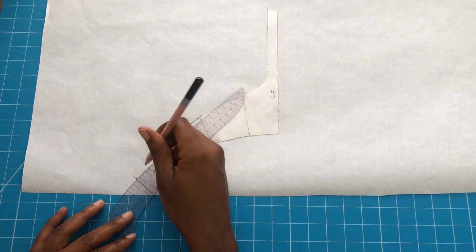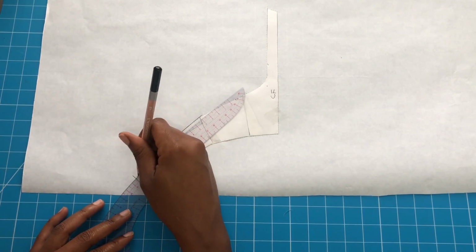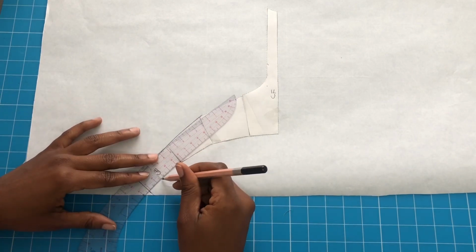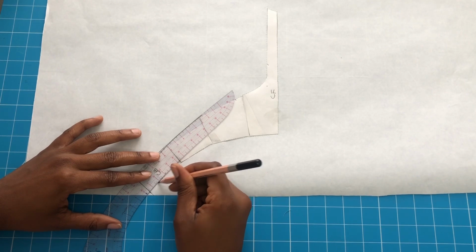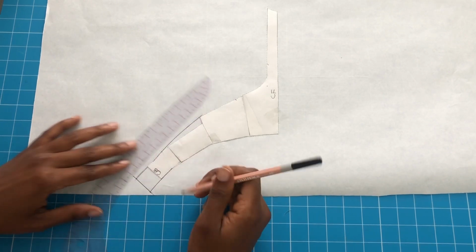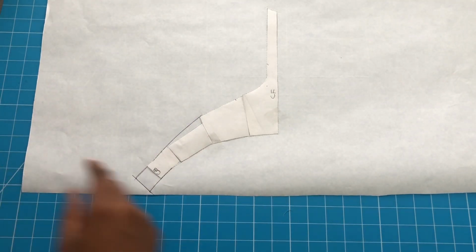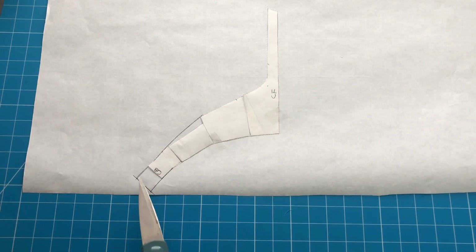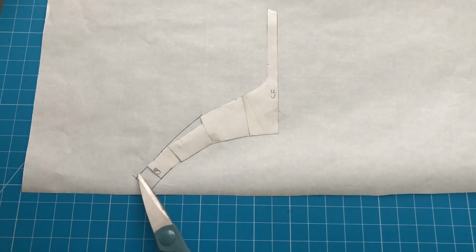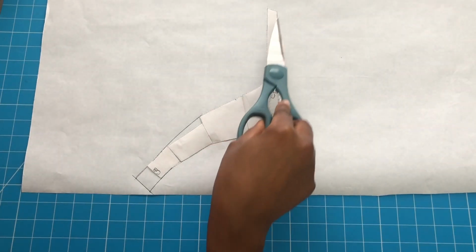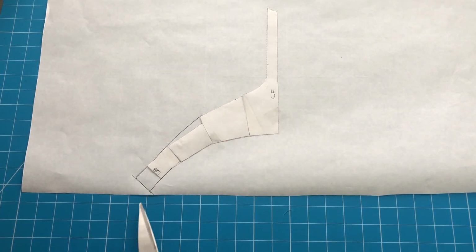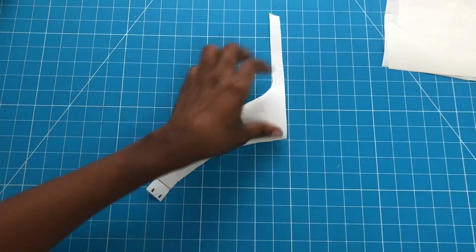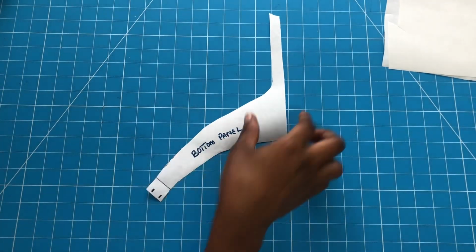I'm just connecting the lines to create one whole pattern. So now I'm going to cut that off. So I have labeled the pattern, so that's the bottom panel all done.